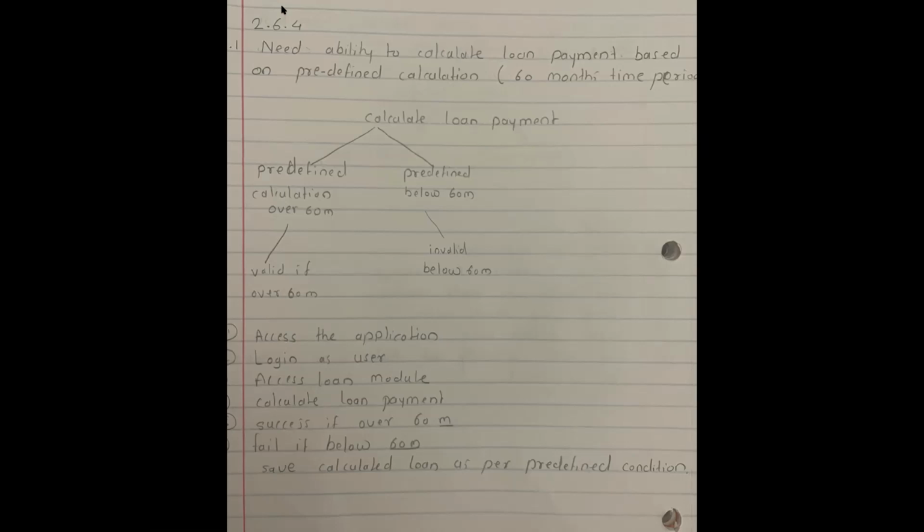Okay, so if it's going to be distributed over 60 months, why do I have two branches? One says predefined calculation over 60 months, and one for below 60 months, when I know it's always going to be 60 months only. Well, what does the requirement say? Does the calculation tell you it's going to be a different period, or is it always going to be 60 months? It's always going to be 60 months on the condition. So if that's the case, why do I need to start with the scenario for predefined calculation over 60 months and one for below 60 months?